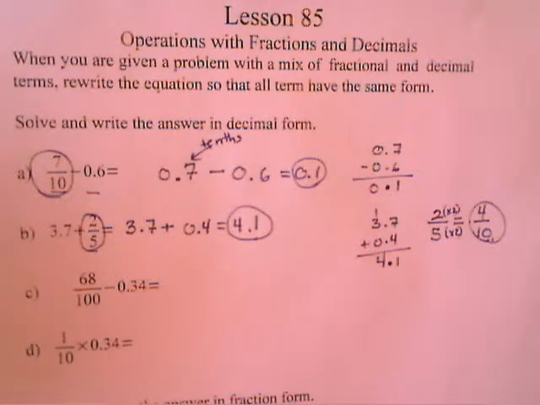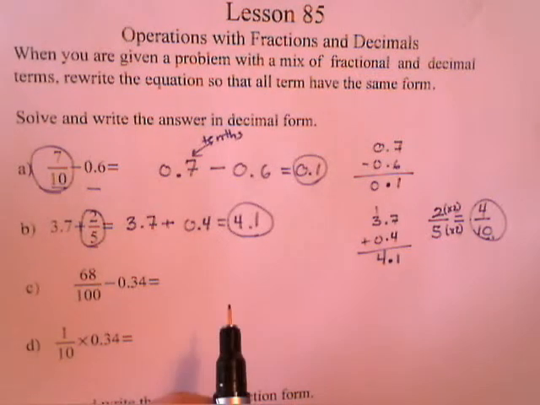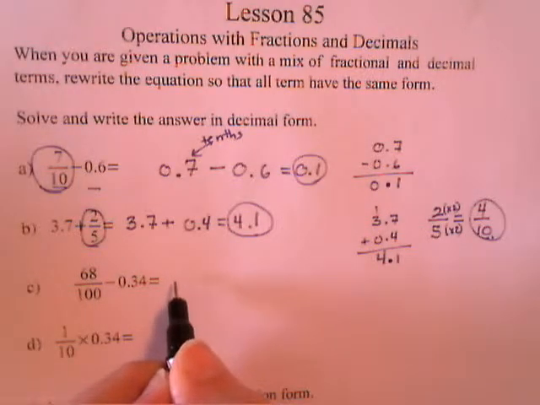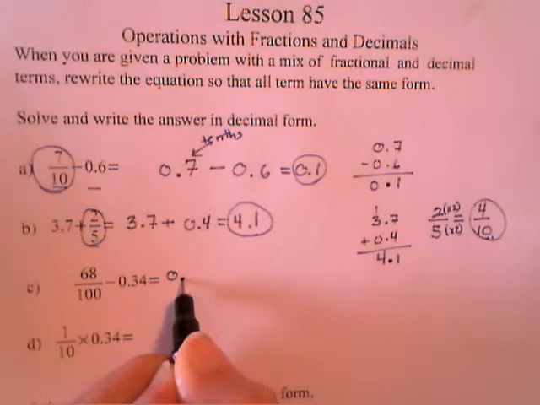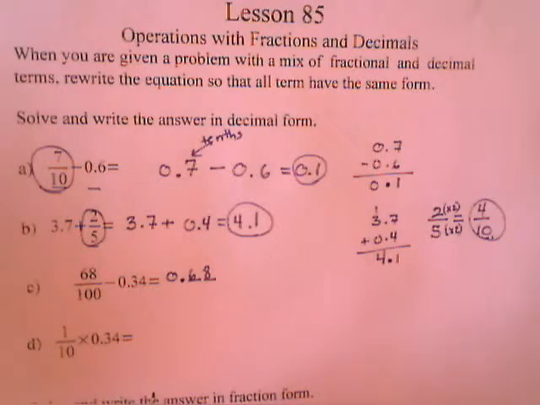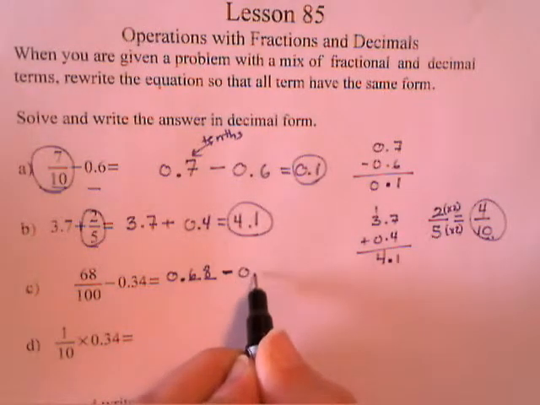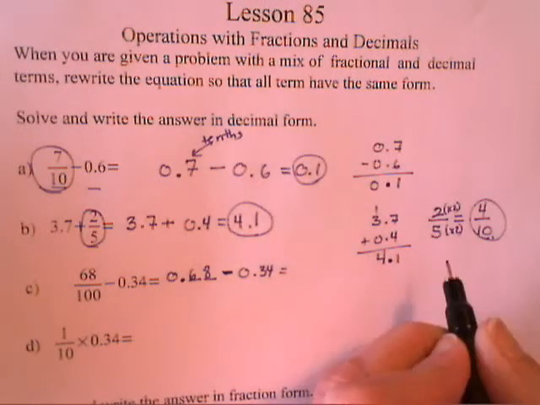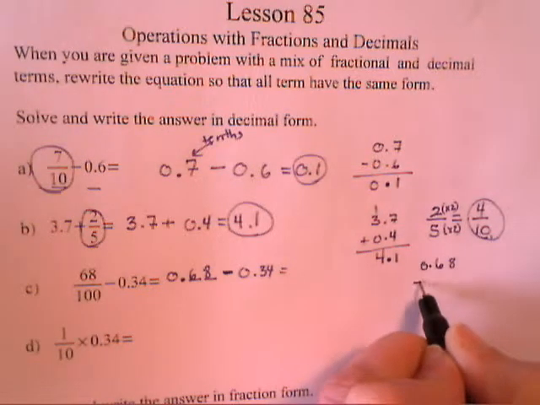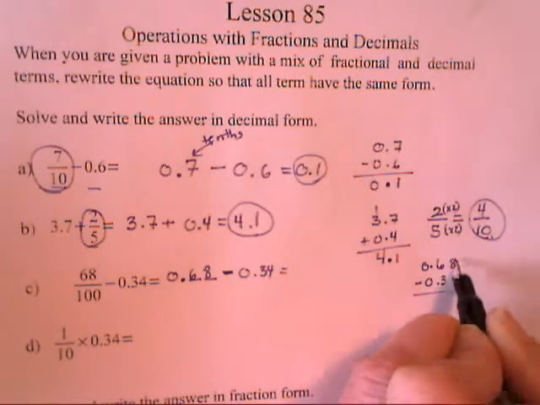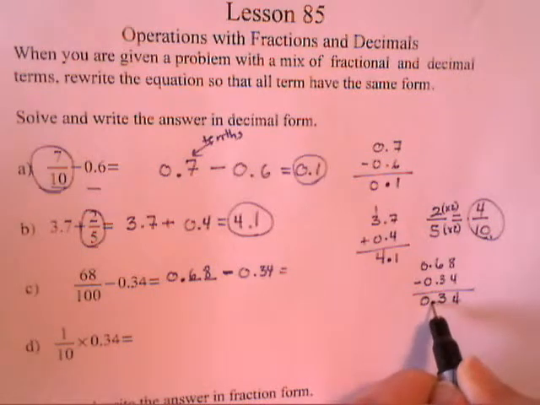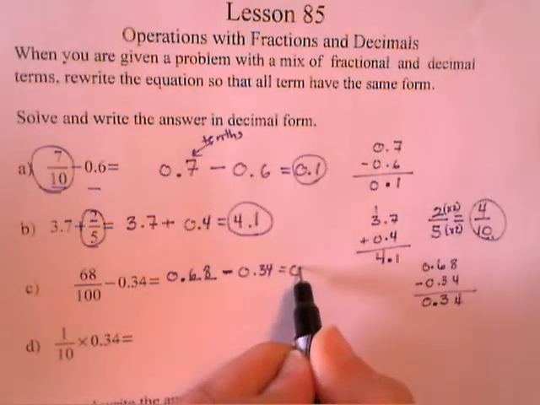Alright, if you're a good student, you turned off the video. So let's do it together now. We're trying to get in decimal form, so I have to convert this 68 hundredths into a decimal. Well, that's 0. I know I'm going to end on hundredths, so that's where my 8 goes. 0.68 minus 0.34. I'm going to go off into my corner and do it in column form. 0.68 minus 0.34. 8 minus 4 is 4. 6 minus 3 is 3. 0 minus 0 is 0. Bring down that decimal, and I get 0.34.